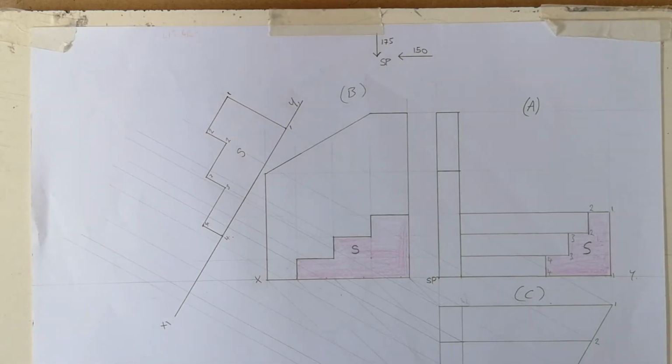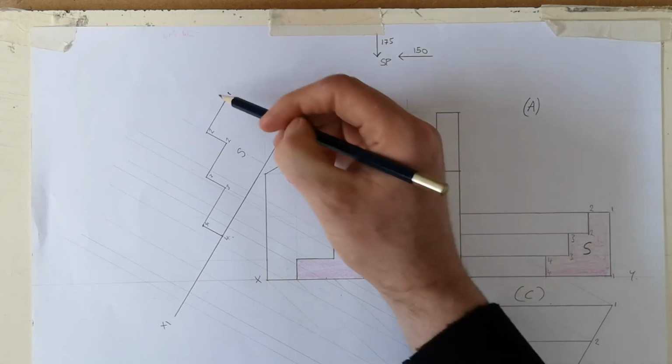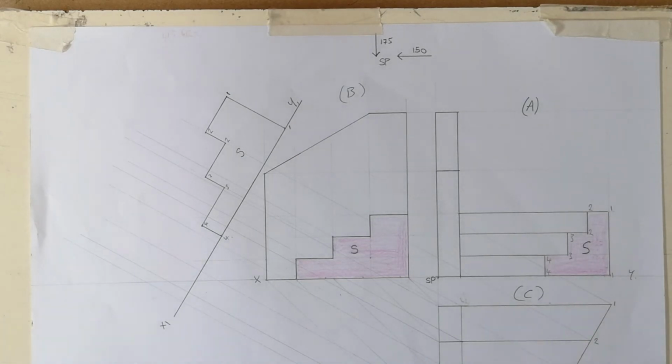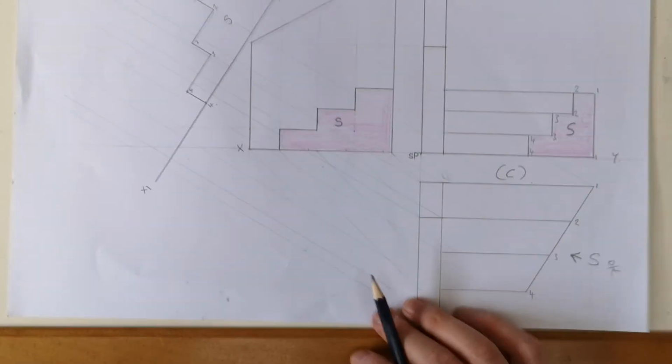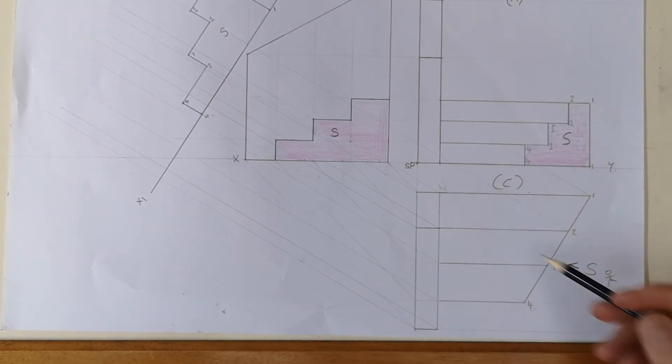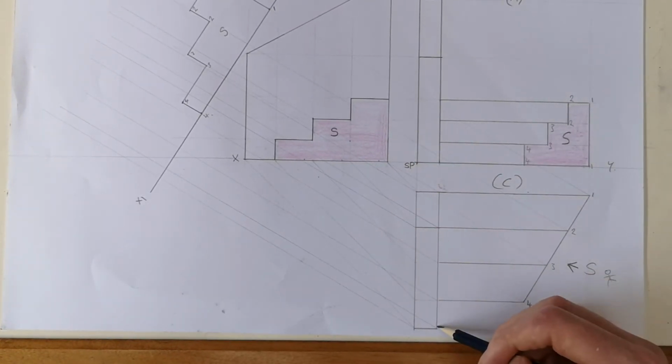From taking all my heights off my elevation and bringing my lines up 30 degrees from the plan, now I'm able to draw this shape, and that is what you call the true size and shape of surface S. If you imagine you're standing in the plan looking straight at it in this direction at 30 degrees, you're obviously going to see these points.